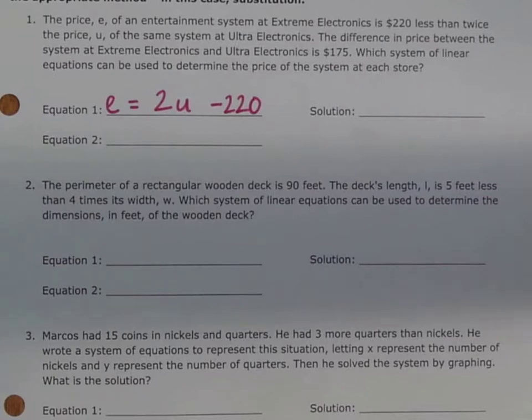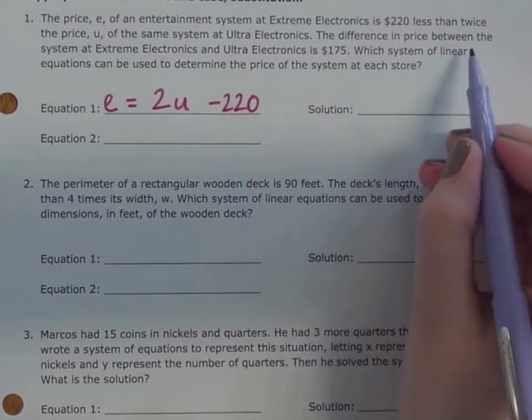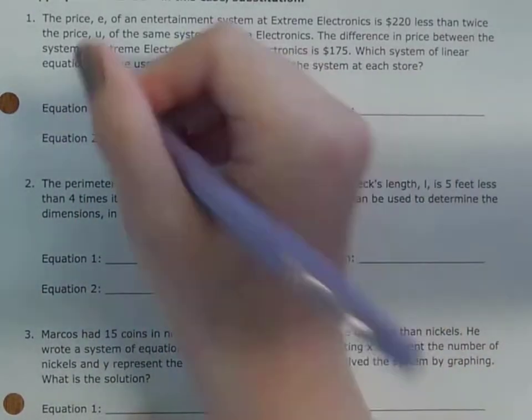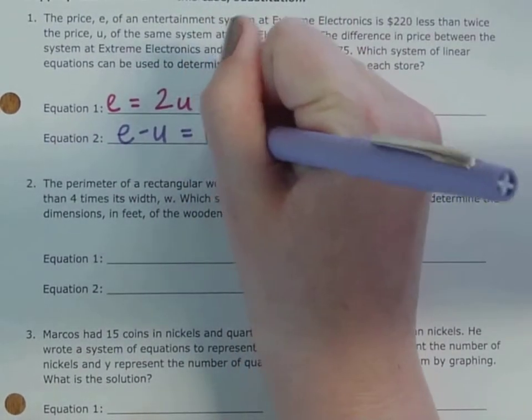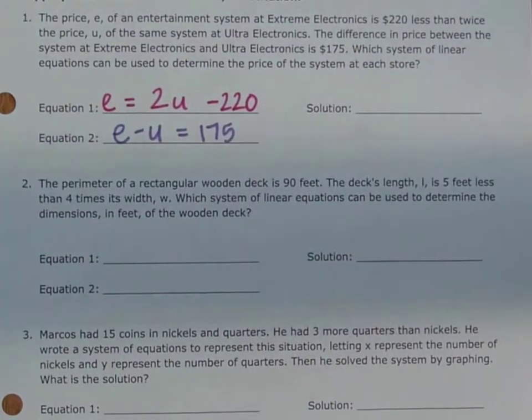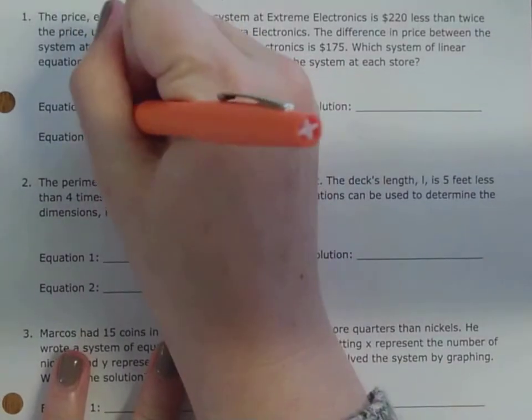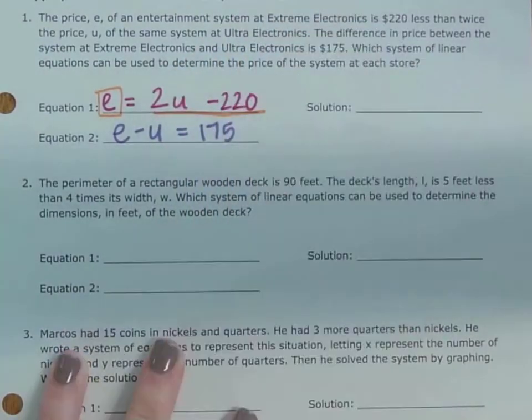E minus U equals 175. The difference in price between the systems is, so E minus U equals 175. Any questions on how we got that? So now we got to solve. What is easily isolated? Or what is isolated, I should say? E is isolated, and it equals 2U minus 220.